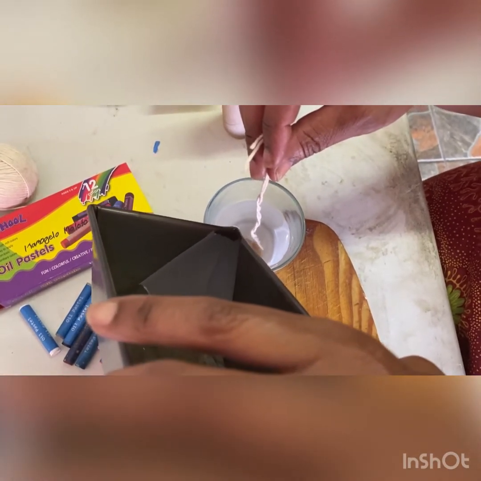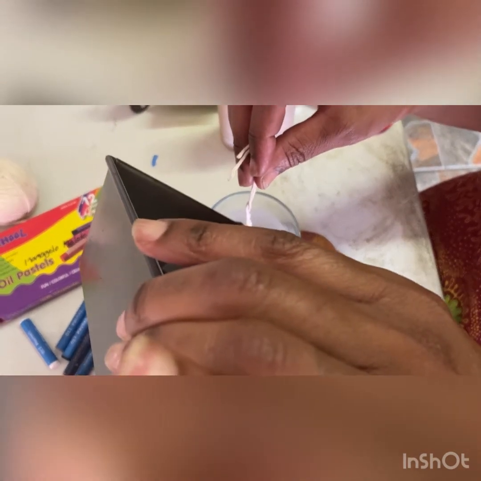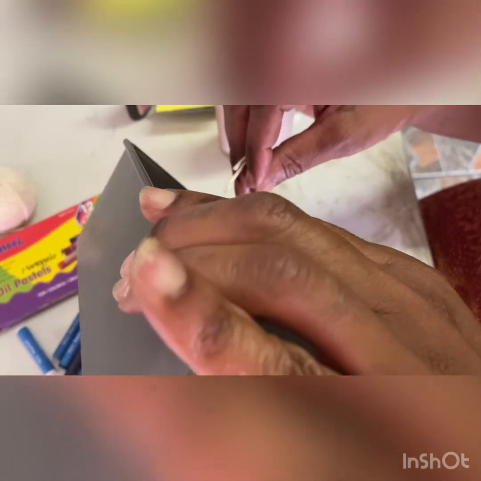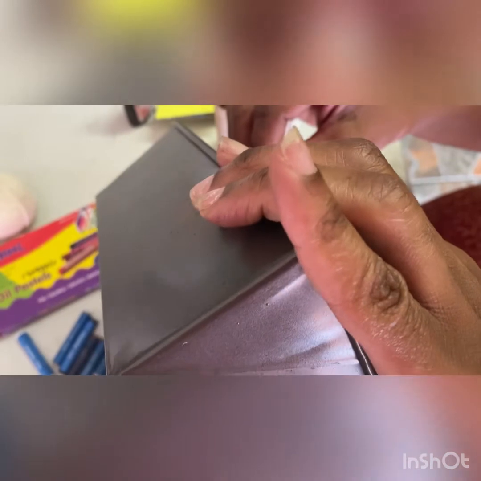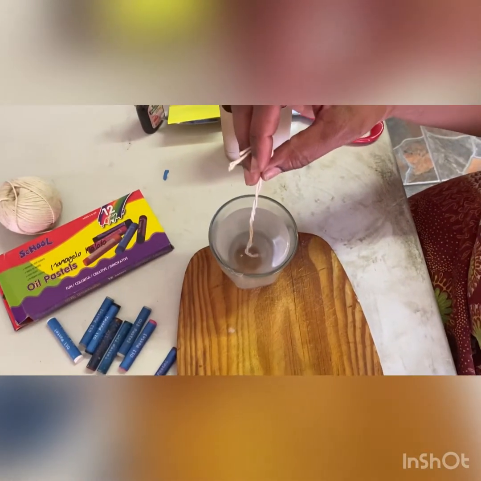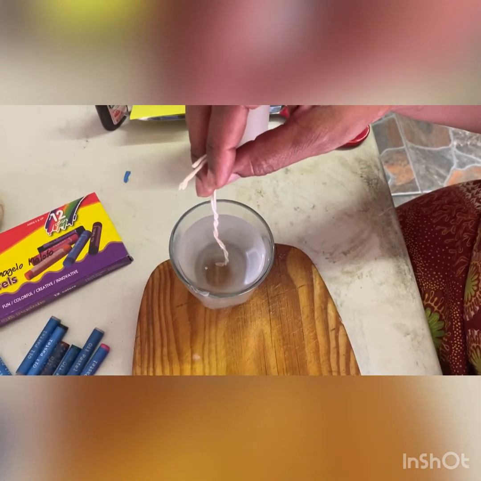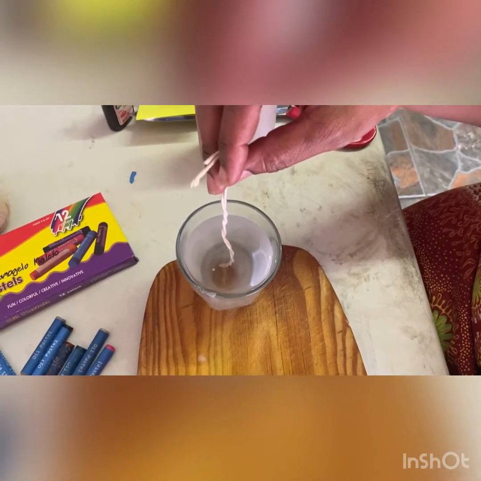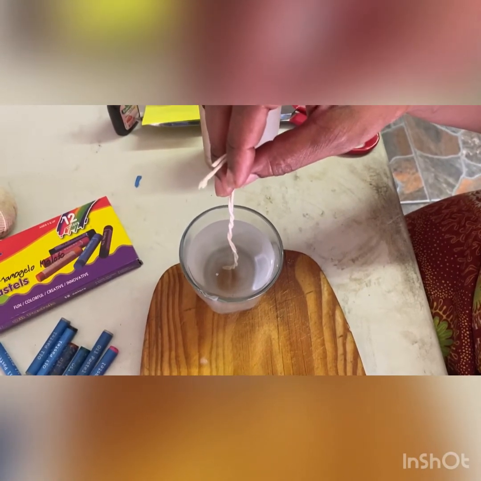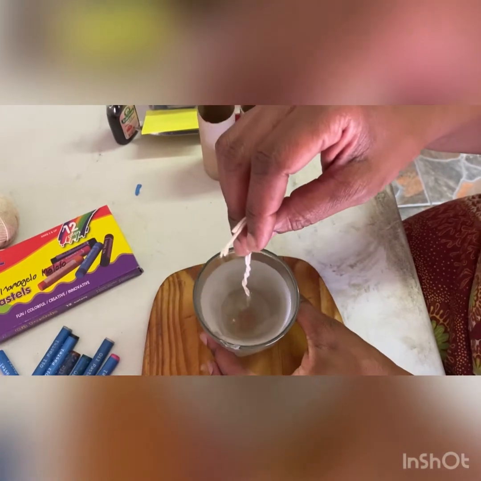Can you pour all of it? And now we will leave them to sit so that the wax is going to get hard and turn into a candle.